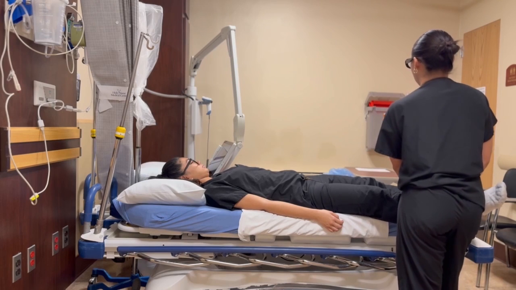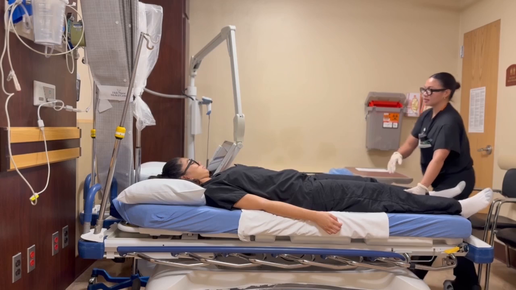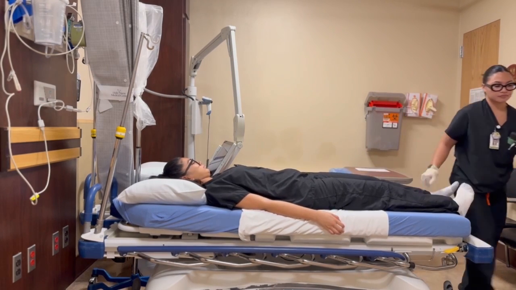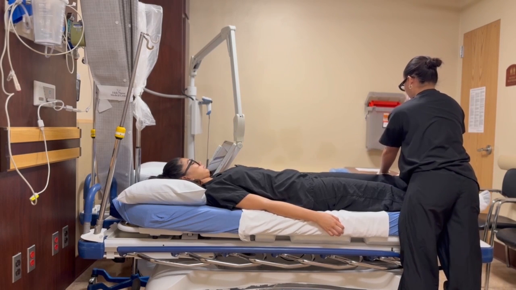And you're going to push against my hands. Good. And the same on this side. We're going to push out, and then push back in. Good. Nice and strong. Okay, now pull your leg as far out as you can against my hands. Good.